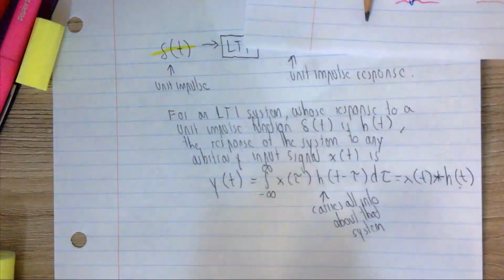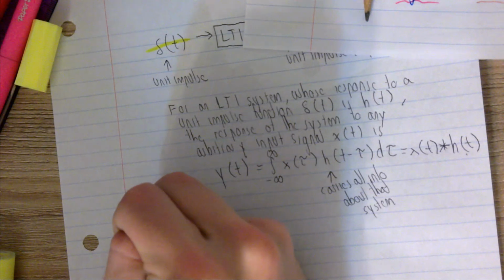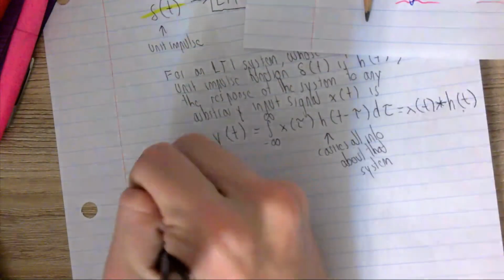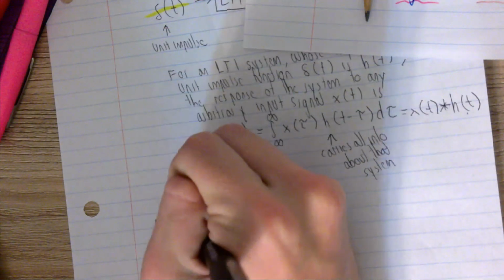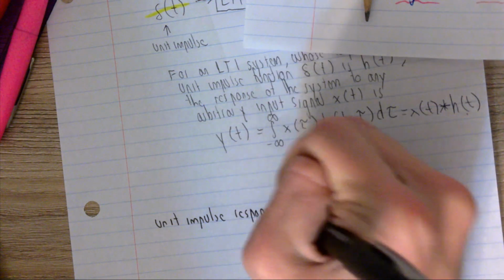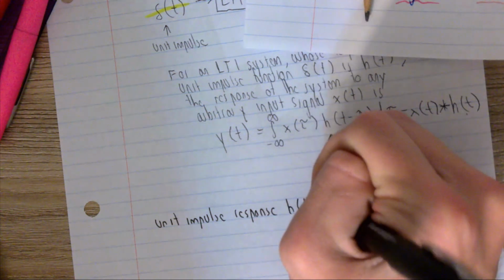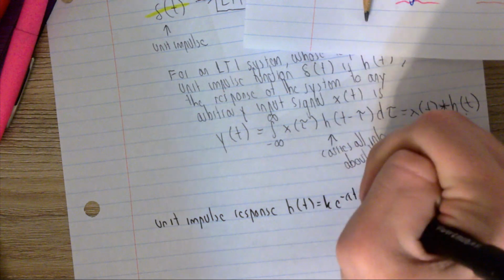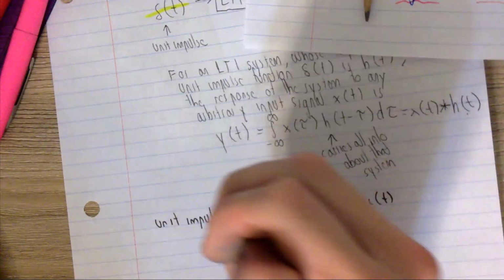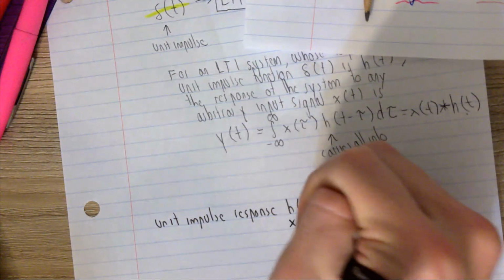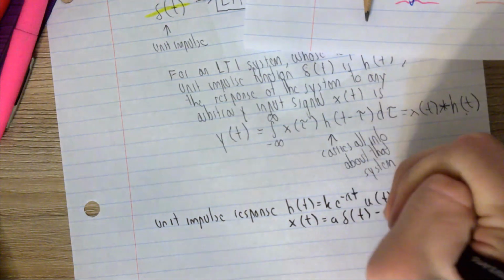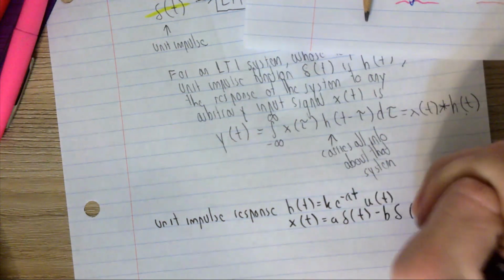The unit impulse response, which is h of t, is equal to k e to the negative a t u of t. And then the input is x of t is equal to a delta t minus b delta t minus 1. So that's our input.